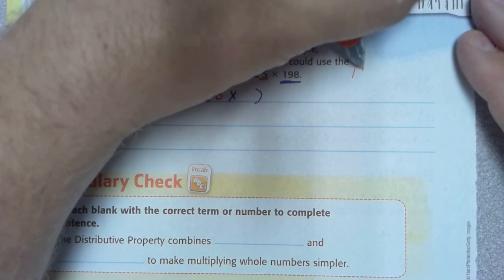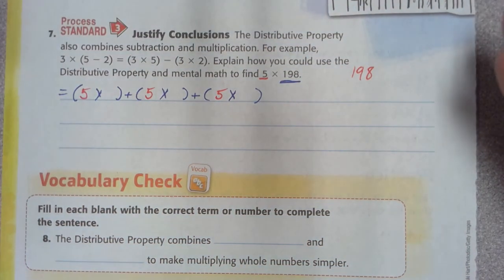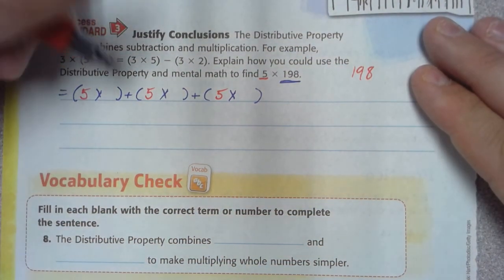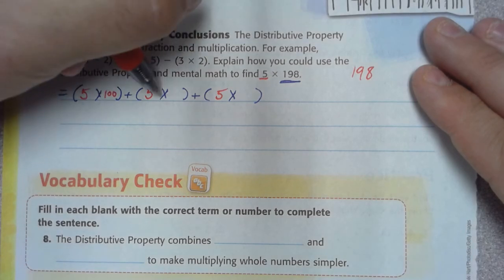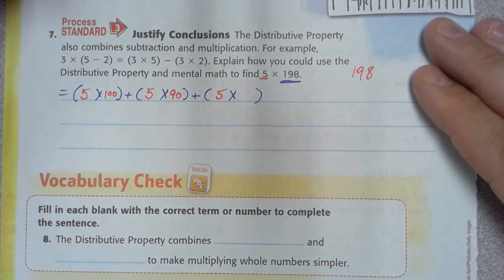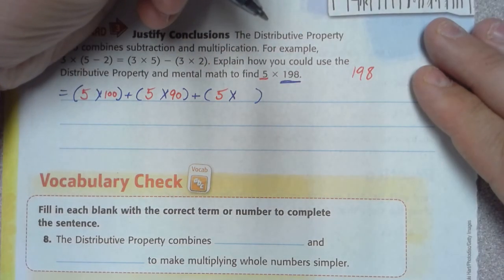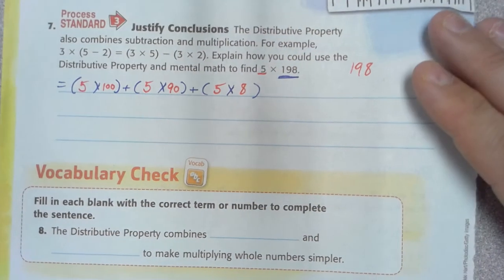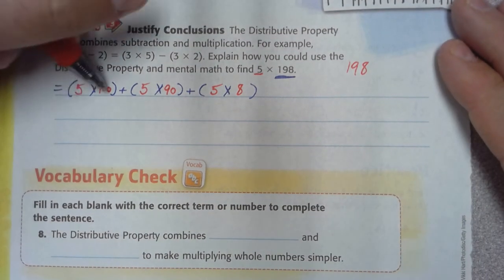Now we need to split this 198 up. How are we gonna expand that out? Ray, give me one of them. All right, give me the next one that's gonna go in this one, Ireland. And give me the last one over here. 80. Not 80. 8. Thank you, Mikey. 8. Pretty easy, right? Now let's go ahead and multiply these.